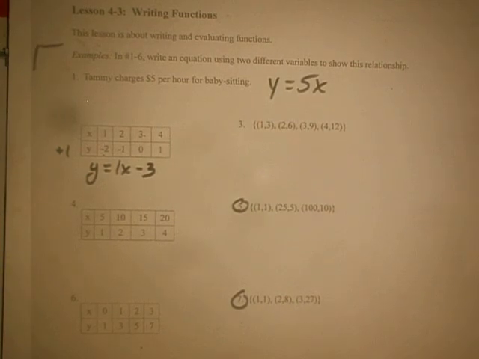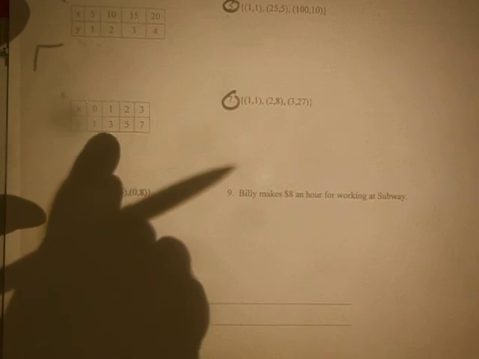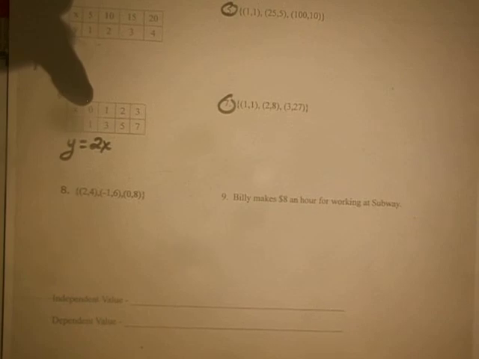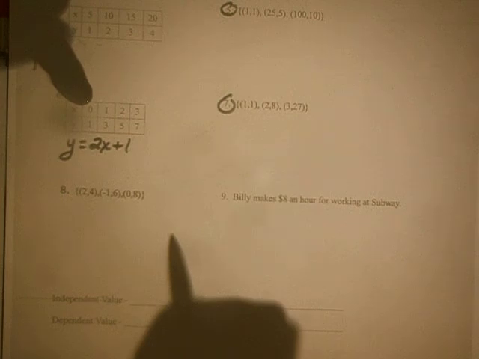Let's look at number 6 next, and again we're a little out of order. Start by looking at our y's and how much they're changing each time. From 1 to 3, 3 to 5, 5 to 7. How much are those changing each time? 2. So we're going to have y equals 2x. And we have a 0 in this chart, which is a nice one. If you have a 0 in the chart, you can actually just add that number. So this would become y equals 2x plus 1.